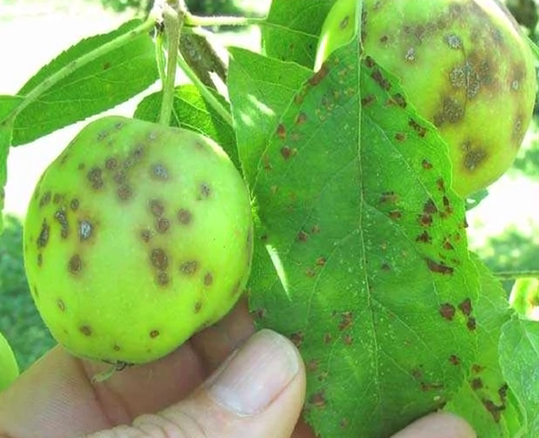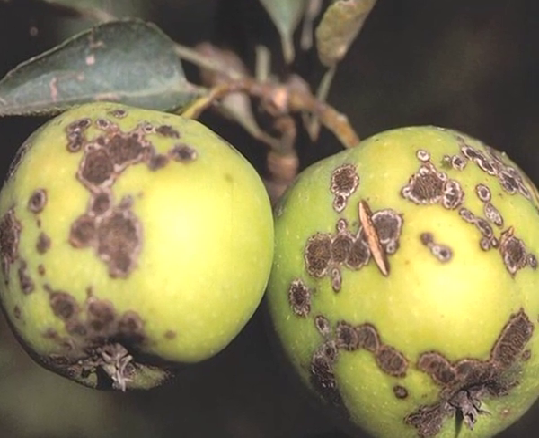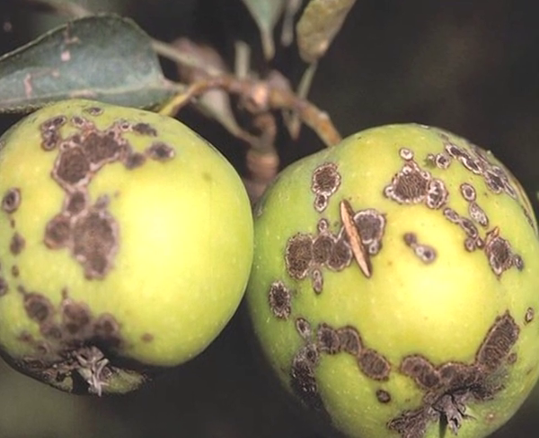Lesions on young fruit appear similar to those on leaves, but as the infected fruit enlarge, the lesions become brown and corky.